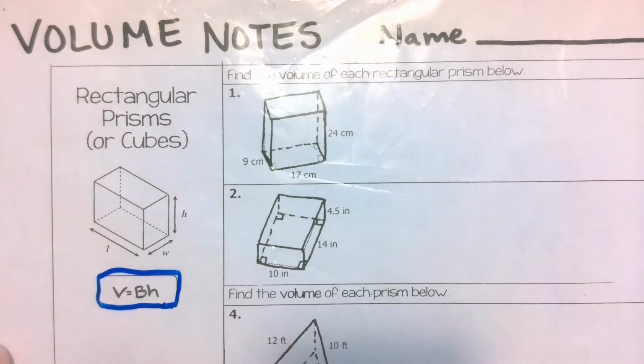Now for a rectangular prism, the area of that base is length times width. So a lot of times you'll see that the volume of a rectangular prism is length times width times height. But this area of the base times the height works for any prism. So it's kind of nicer to have memorized if you're going to remember something.